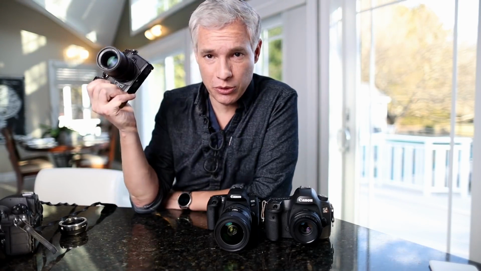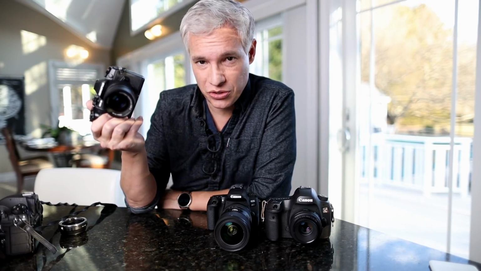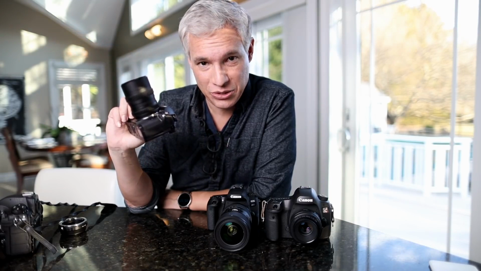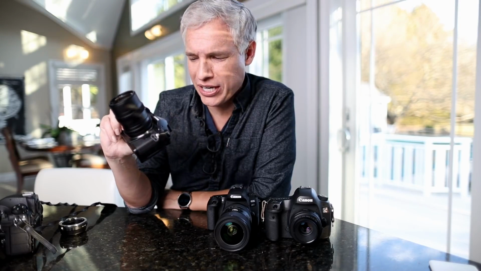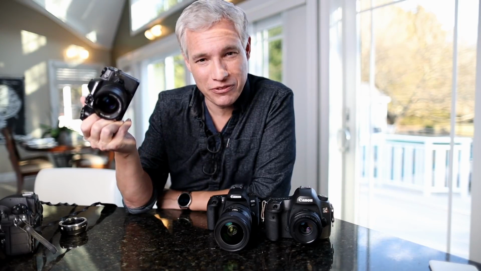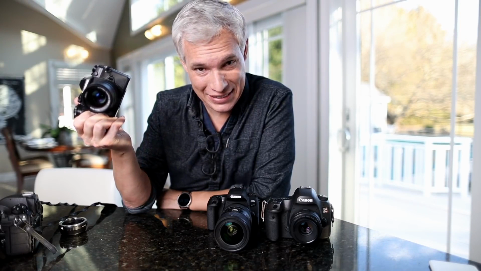One is that, especially people who shoot video, say that the smaller sensor of these cameras is actually an advantage. After all, if they're shooting at f2.8, this is giving you the depth of field of an f5.6 lens.